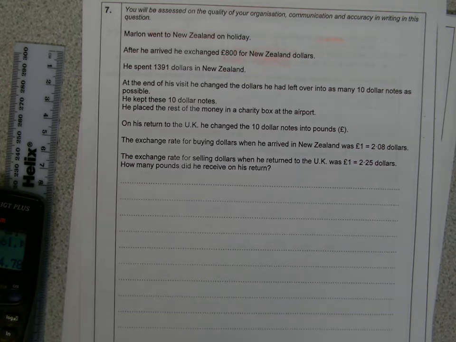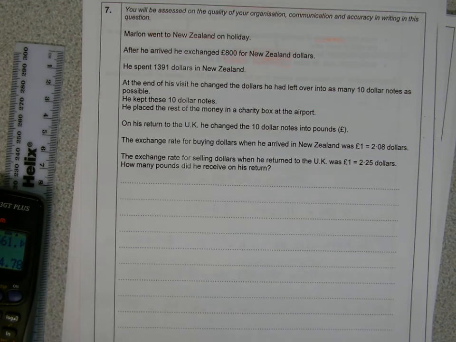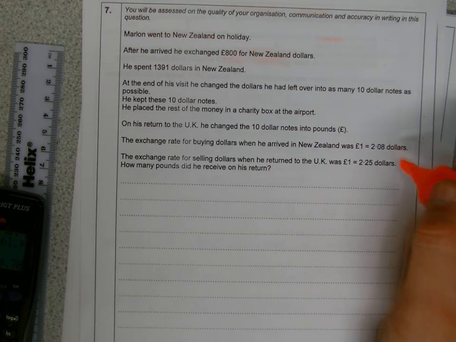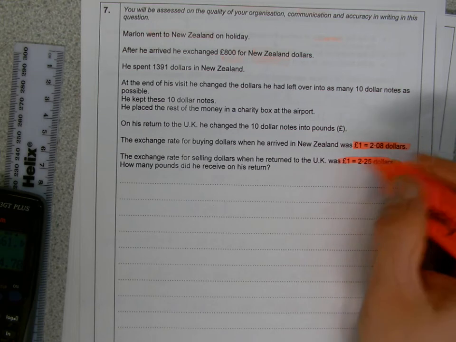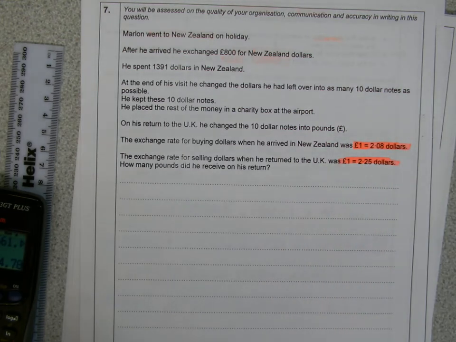Now, this is like a big story, isn't it? And you could easily get lost if you don't break it down. So don't panic over it, we just take one step at a time. I think these values here are really important. I'm not going to highlight everything because I'll be there ages doing it. I'm just going to take each line at a time.